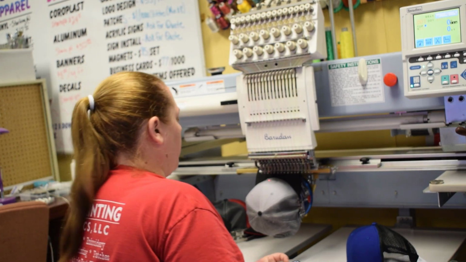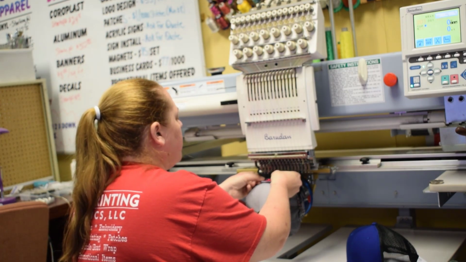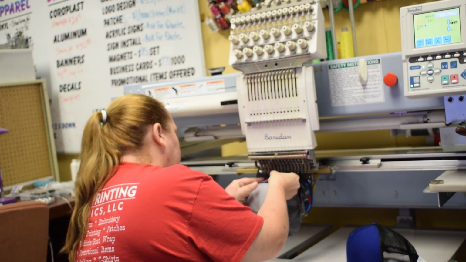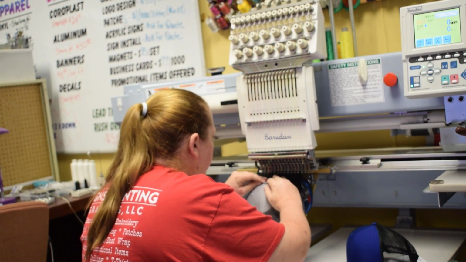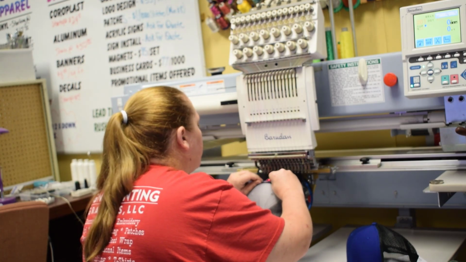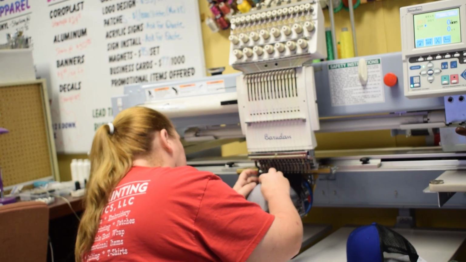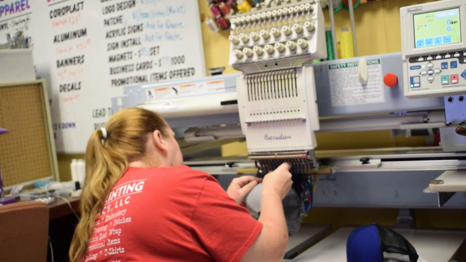So I'm going to place it in center, make sure that my wording is correct and that I have it placed on the stitch where it needs to be. I am going to slow down my machine to about 300, 250, 300, whatever you're comfortable with, because you definitely do not want to get your fingers caught.